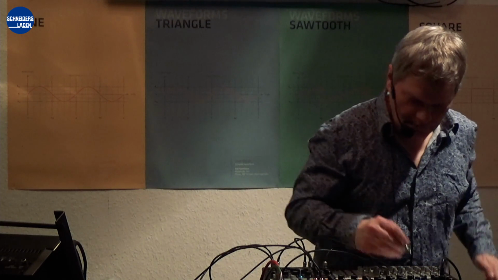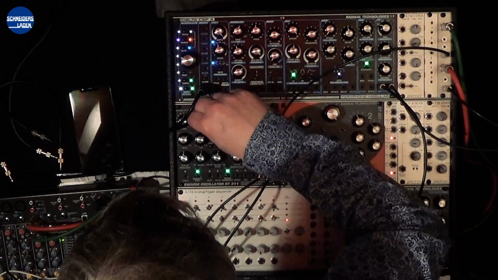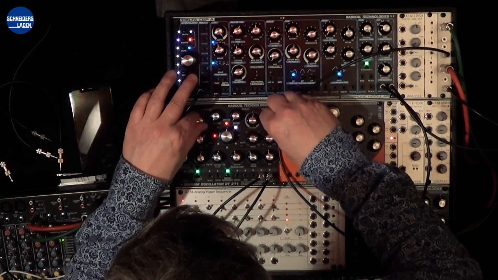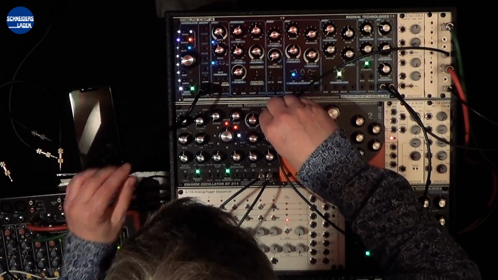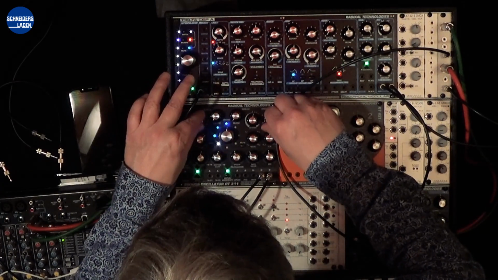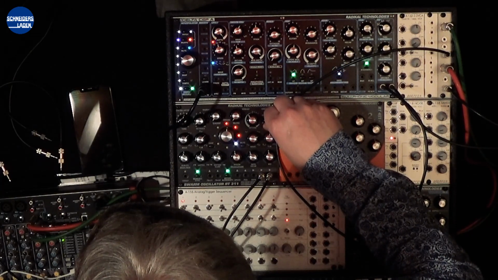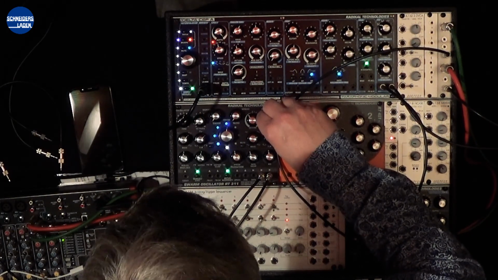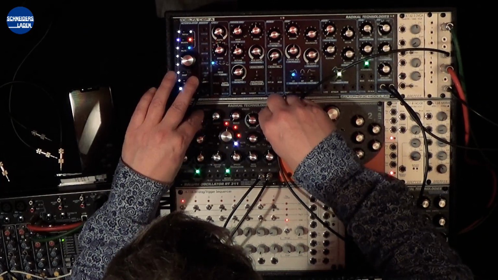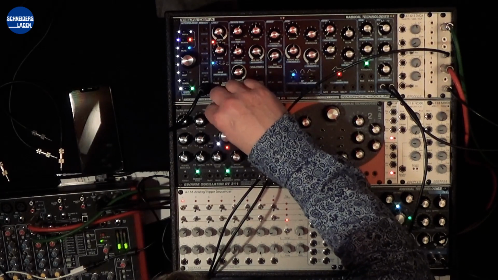So, it's a simple button, so you're just pushing sync and then you can do this sync also with the swarm, with up to 8 clones, which sounds much more interesting.